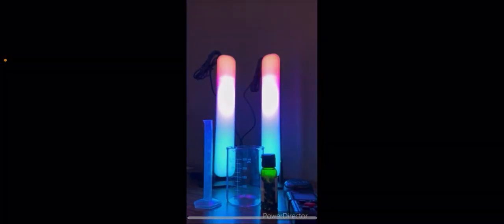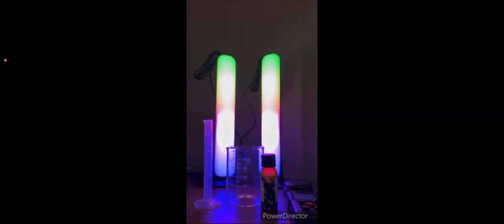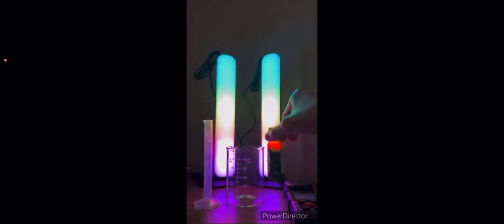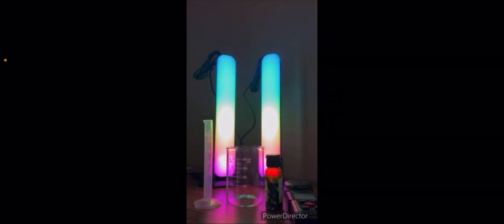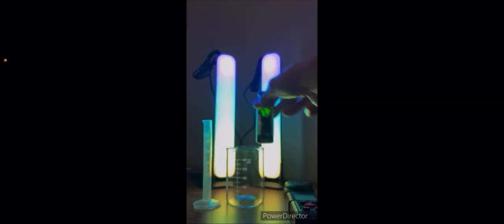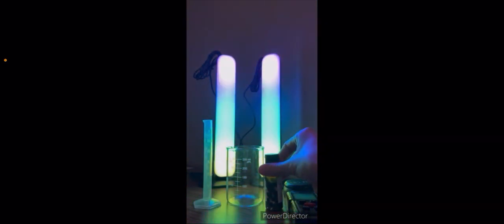Hello everyone. Before I get started with this experiment, I want to do a brief overview of all the materials present in this experiment. The first material and crux of this experiment is fluorescein, which I have right here. This will be poured into a 10 milliliter graduated cylinder. The amount of fluorescein used in this experiment will be 4 milliliters. It will then be diluted in a beaker of 250 milliliters with roughly 150 milliliters of water.